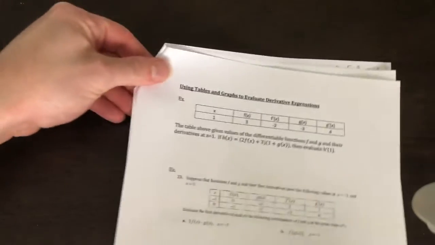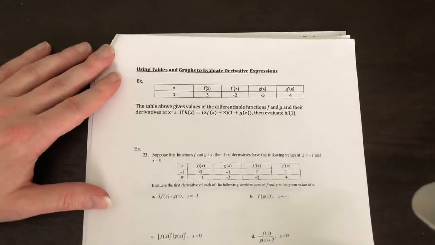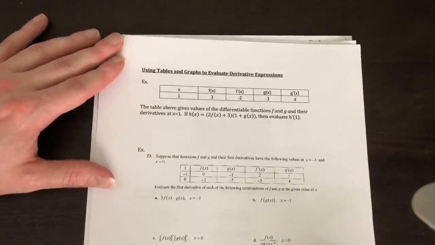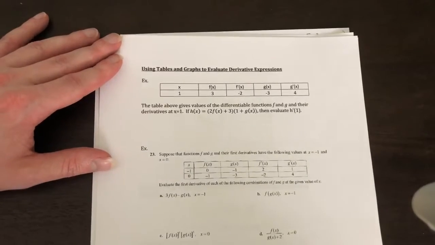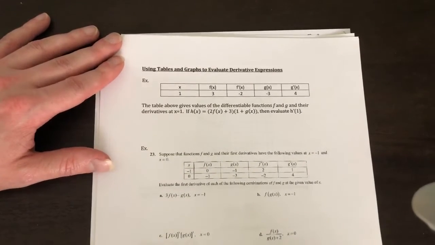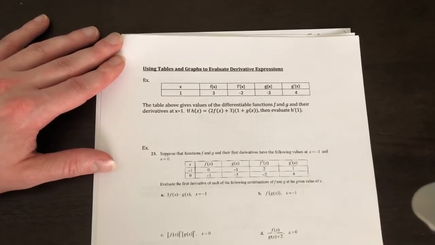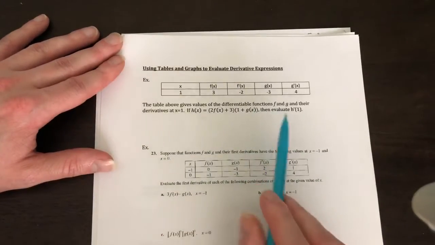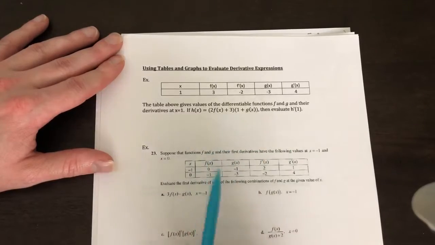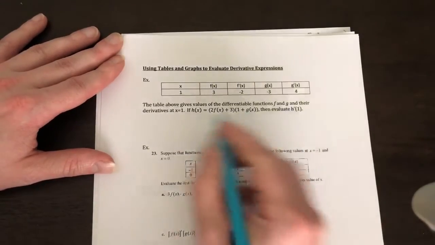Okay, let's look at how to do derivatives with tables. I would say there's a very good chance for this year's AP exam, the 2020 AP exam, that you're going to see a lot of tables and graphs on your questions. So we're going to use the table above and this function right here, and I want to evaluate h prime of 1.